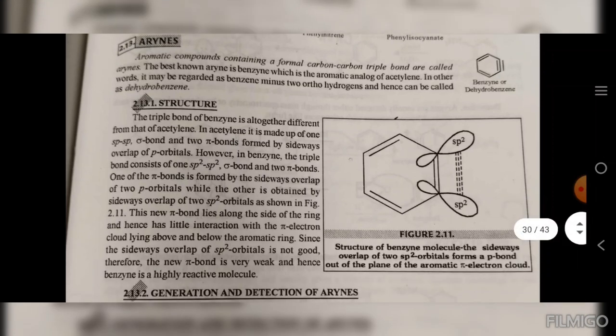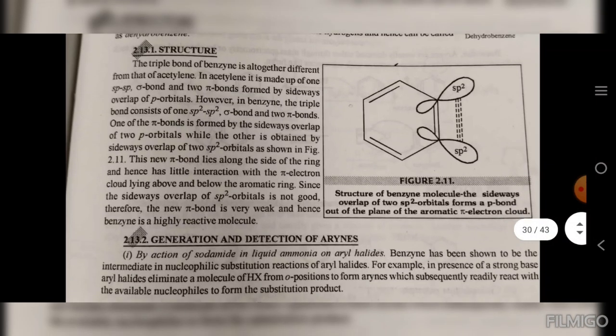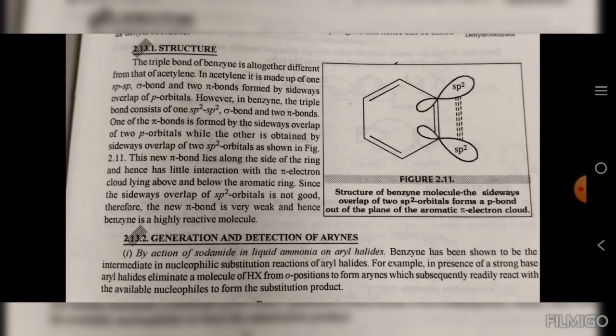Aromatic compounds containing a formal carbon-carbon triple bond are called arynes. The best known aryne is benzyne, which is the aromatic analog of acetylene. In other words, it may be regarded as benzene minus 2 ortho hydrogens and hence can be called dehydrobenzene. Structure. The triple bond of benzyne is altogether different from that of acetylene.